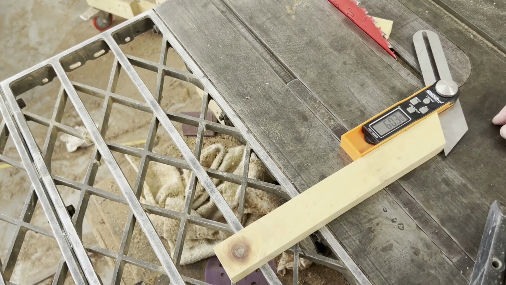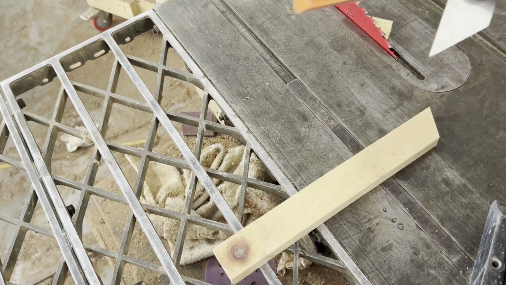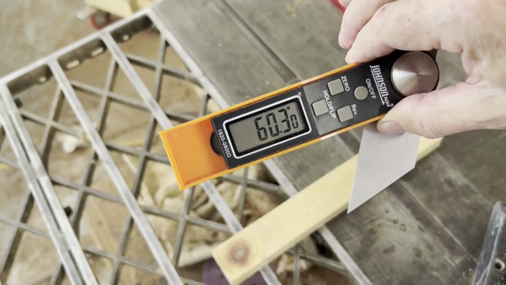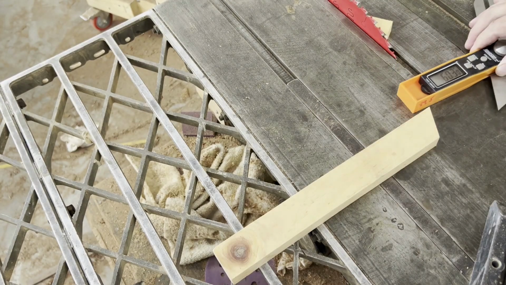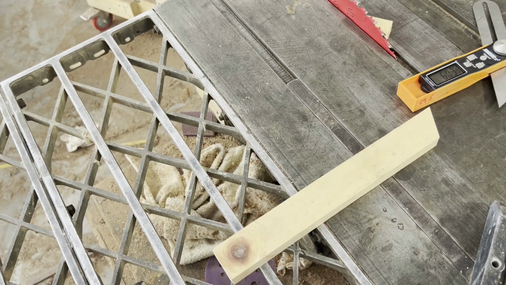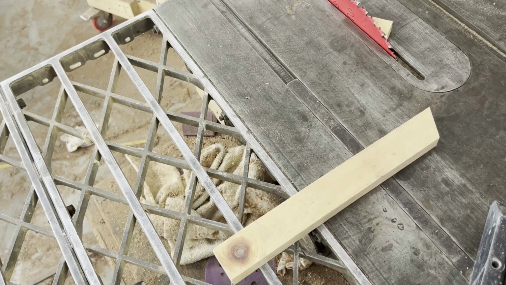What? I got 60. I didn't get 30. I got 60. So what's going on there? That should be 30? No, that shouldn't be 30. It actually is, that's very correct.